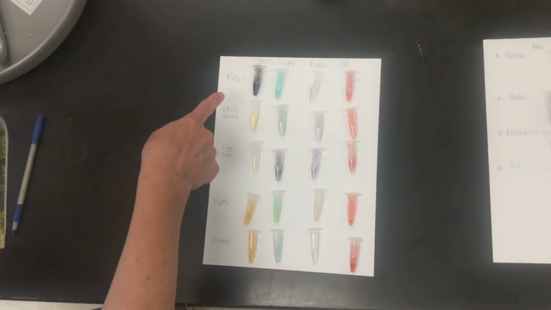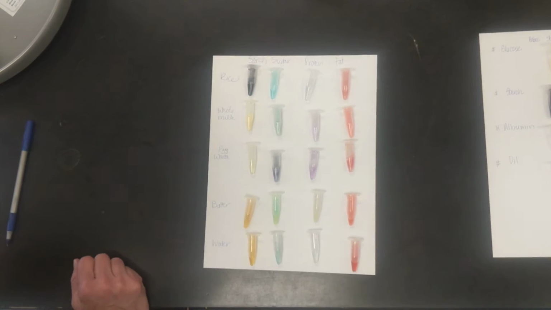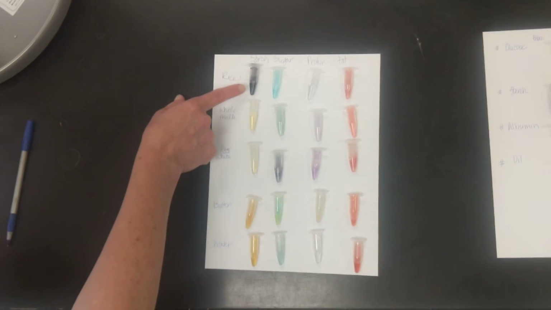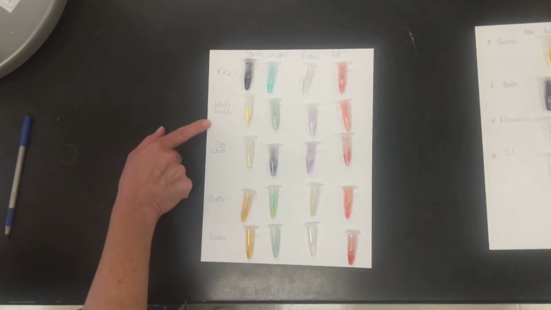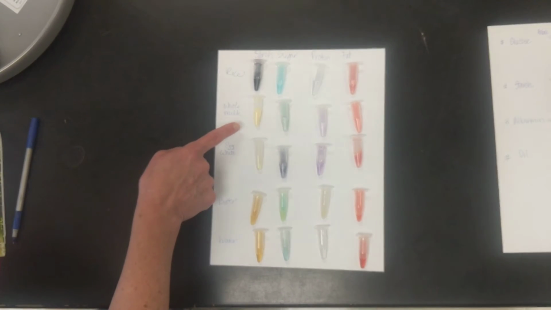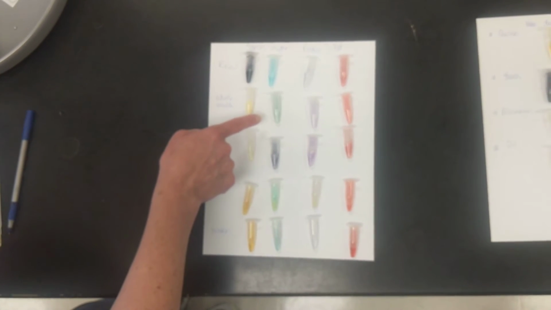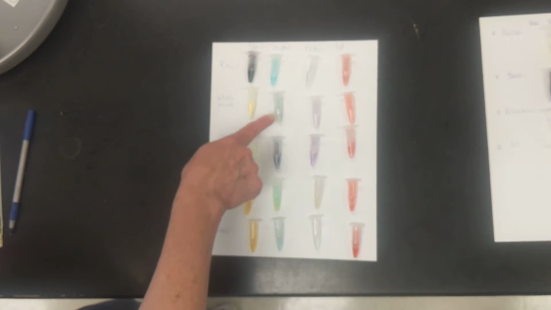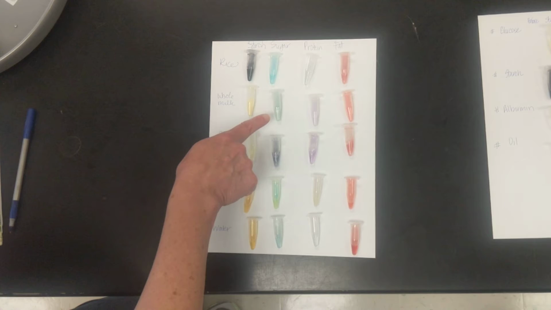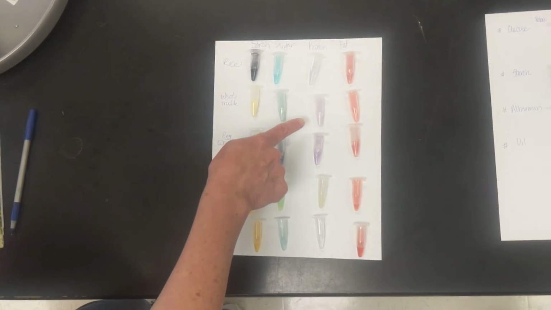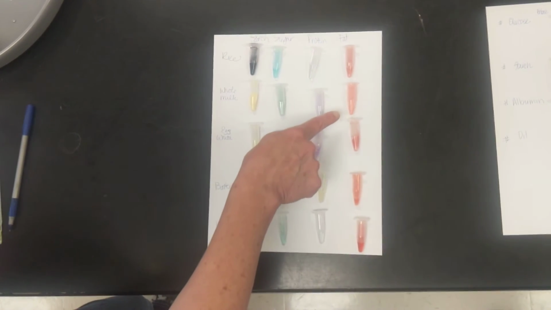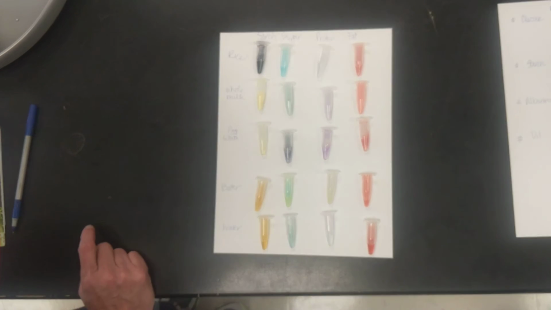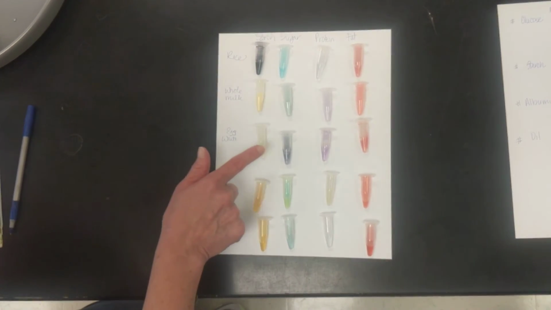Okay, so here are the food items that we tested, and we were looking to see if there was starch, sugar, protein, or fat in any of them. So our rice has starch in it, no sugar, no protein, and no fat. Whole milk doesn't have starch. This actually turned a little green, so it's a little different than our original test. You might say there's trace amounts of sugar in our whole milk. There's definitely protein, and it looks like we might have a little bit of fat because that's a much brighter red than the others. Our egg white, no starch.